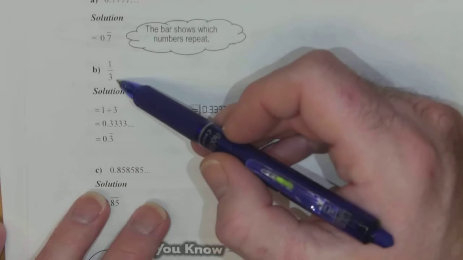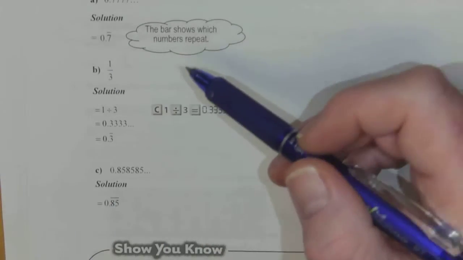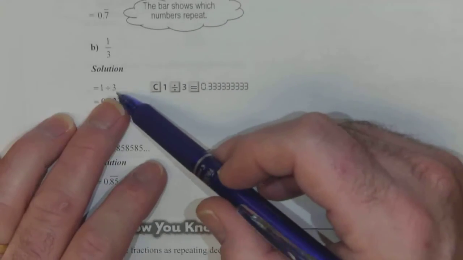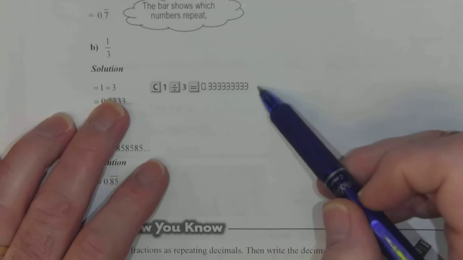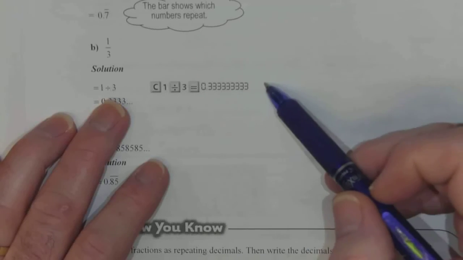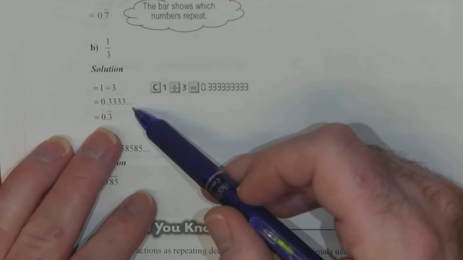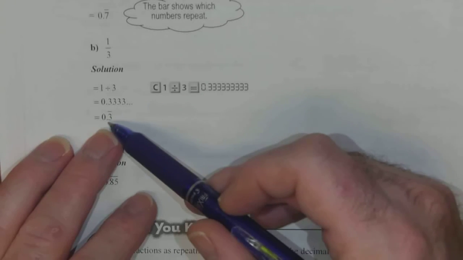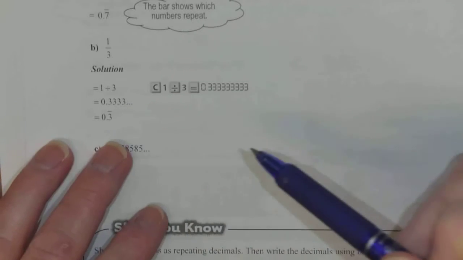Now we've got a fraction here, and we need to write this as a repeating decimal, 1/3. Well, if you do 1 divided by 3 on your calculator, you're going to get something that looks like this on your calculator. And it looks like the 3s just go forever, and in fact they do. So you could write it this way, or you could take the 0.3 and put the bar over it, and then we know that that 3 does in fact repeat forever.